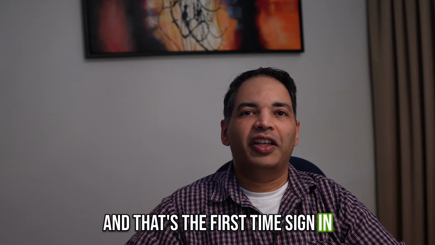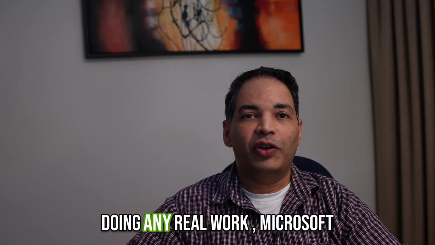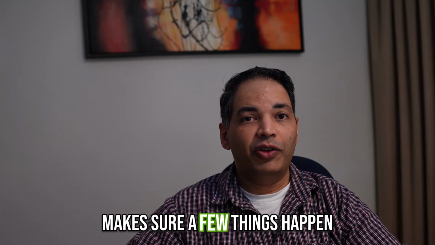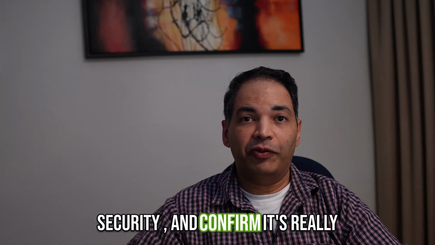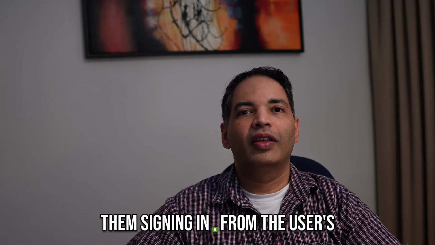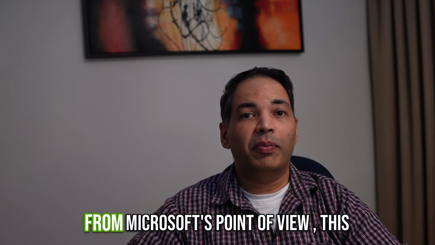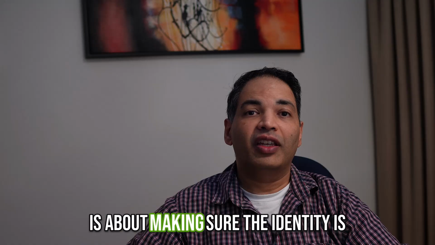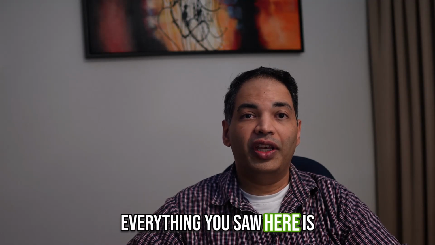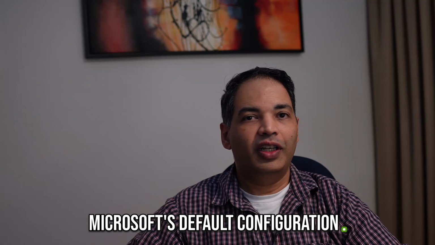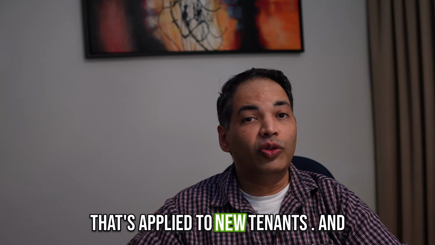And that's the first time sign-in experience for a Microsoft 365 user. Before the user can start doing any real work, Microsoft makes sure a few things happen first. They change the temporary password, set up additional security, and confirm it's really them signing in. From the user's point of view, it can feel like, I just wanted to get to my email. But from Microsoft's point of view, this is about making sure the identity is secure before access is granted. Everything you saw here is Microsoft's default configuration. No custom policies, no advanced setup, just the baseline security that's applied to new tenants.